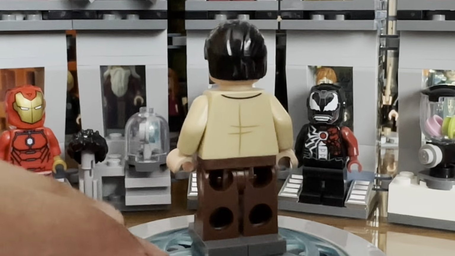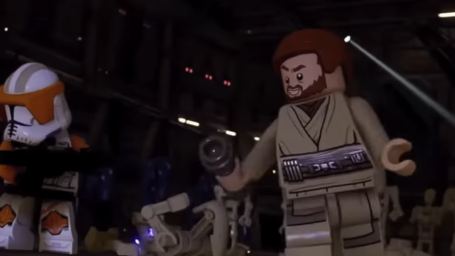And overall, I think it looks pretty good and is a decent representation of Tom Hanks.